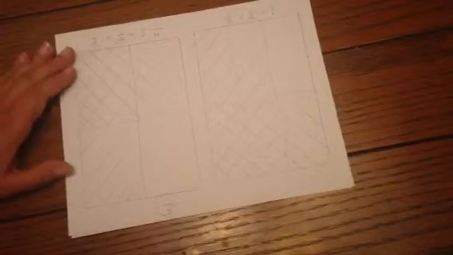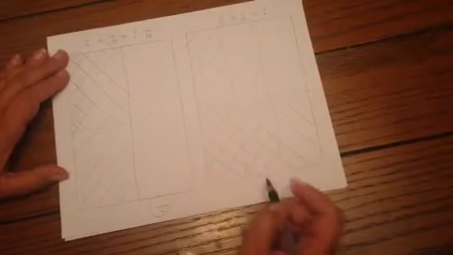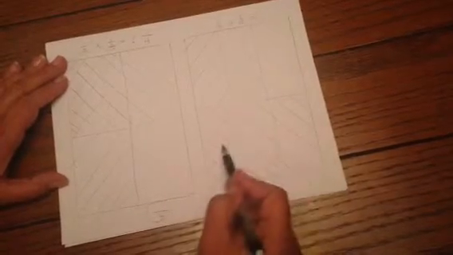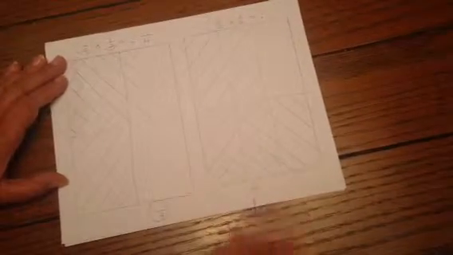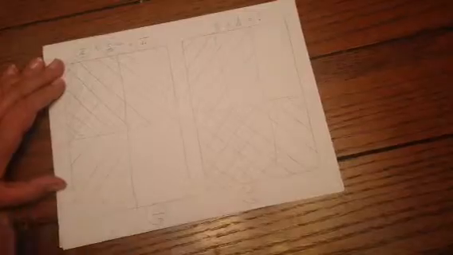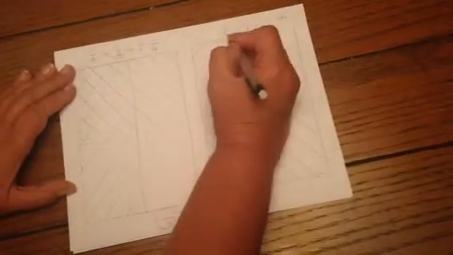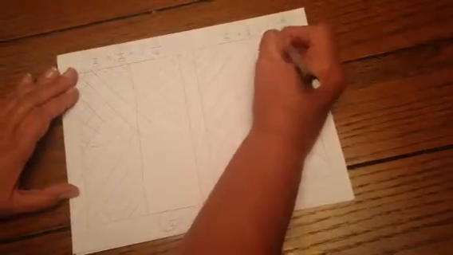Now you're going to count the double slash marks. 1, 2. How many pieces all together? 1, 2, 3, 4, 5, 6. 2/6 is my answer. If you want to check it, 2 times 1 is 2. 3 times 2 is 6. 2/6.